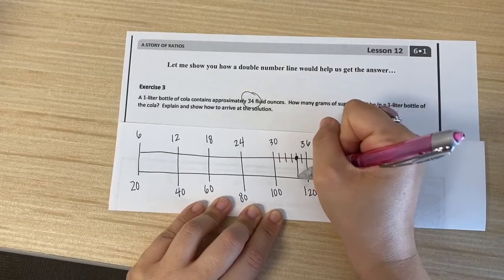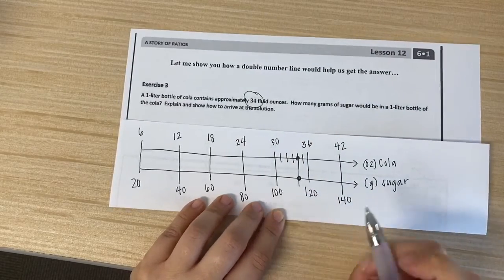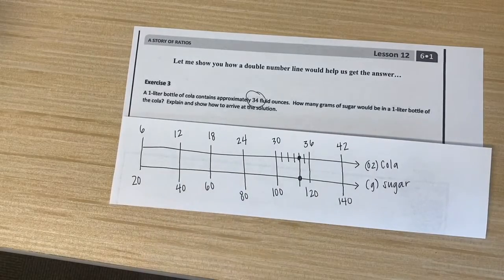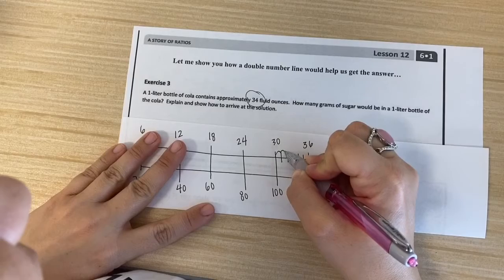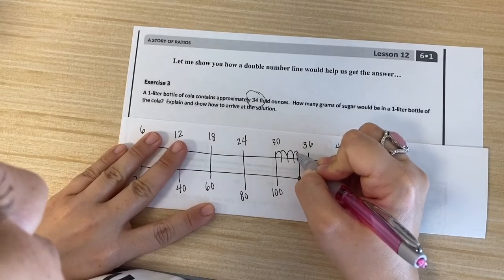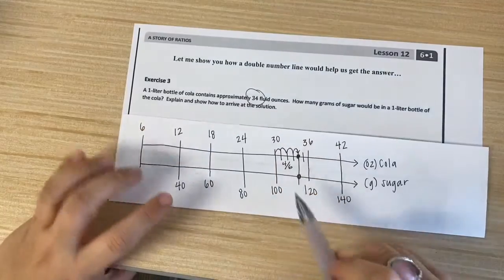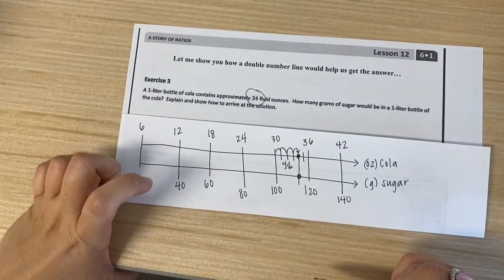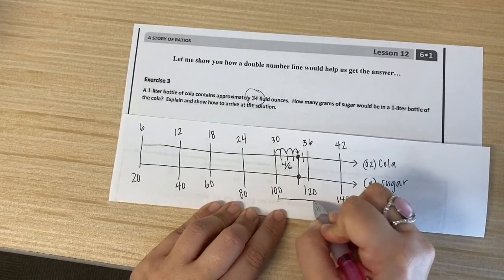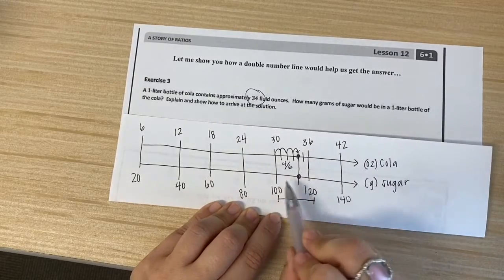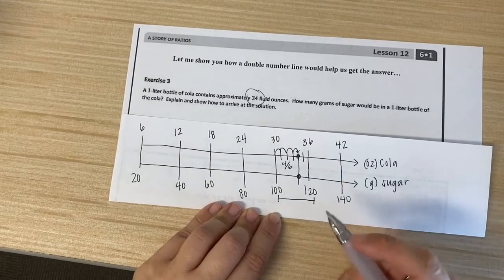I need to figure out how many grams of sugar that would be. So 34 is 1, 2, 3, 4, 4/6 of the way from 30 to 36. So I need to figure out what 4/6 of the way between 100 and 120 would be.